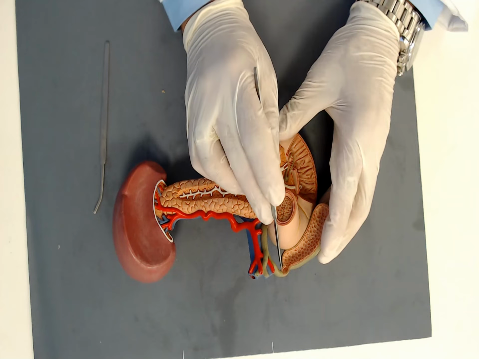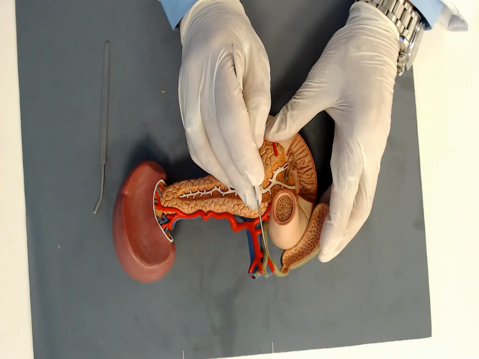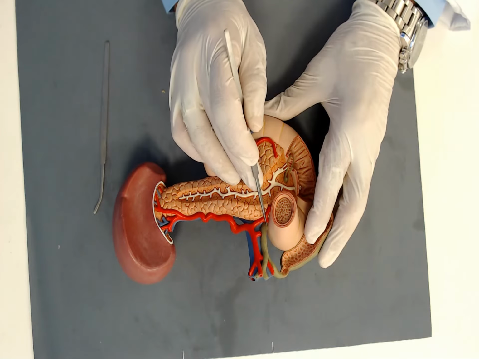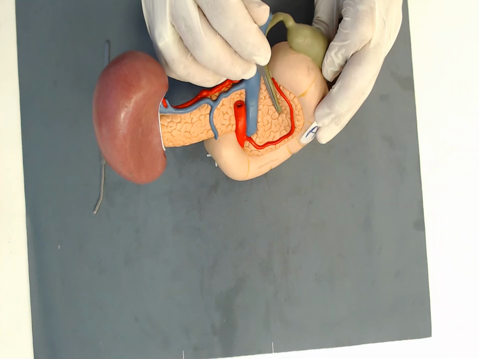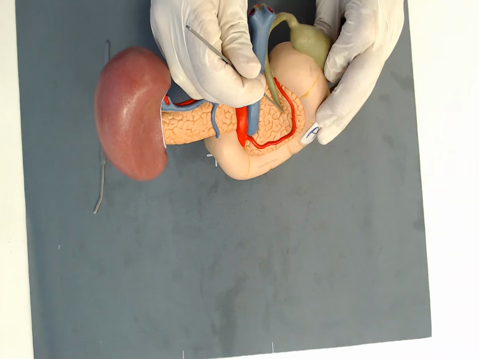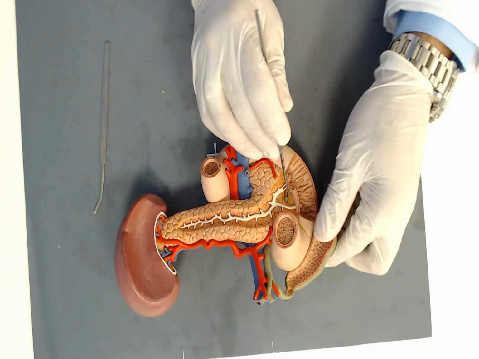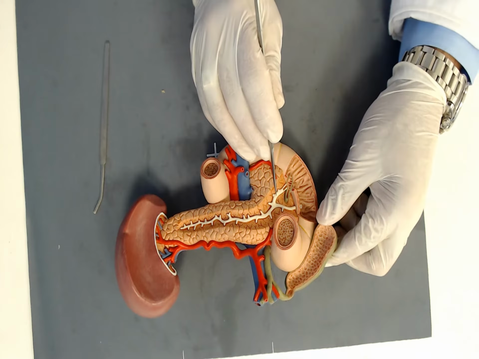Look at the cystic duct that unites with the common hepatic duct to form the common bile duct, or you can say bile duct, that passes in a groove behind the head of the pancreas, and then it penetrates its substance to join the main pancreatic duct to form this ampulla.